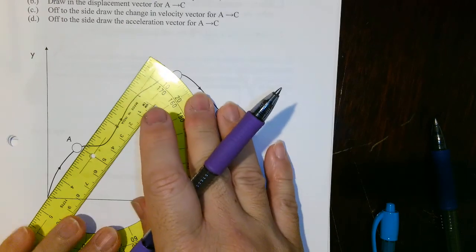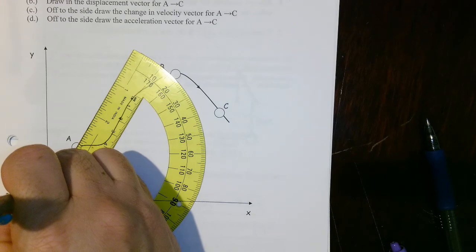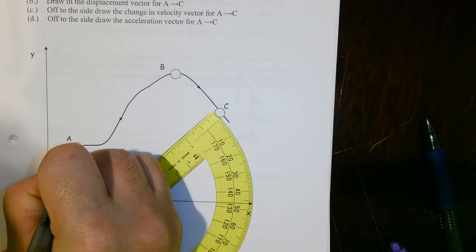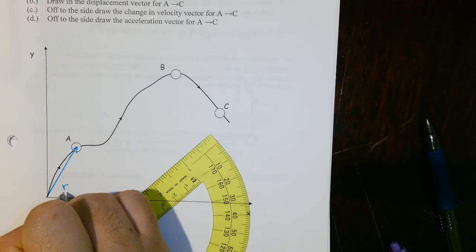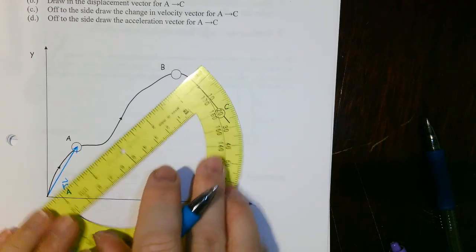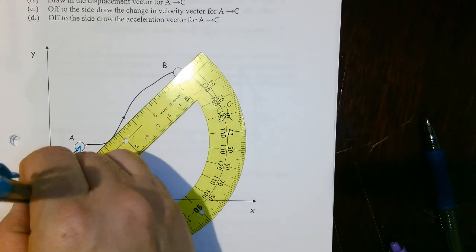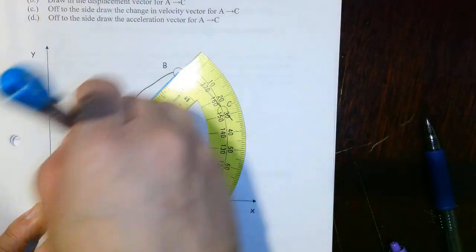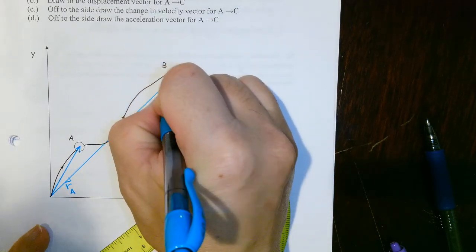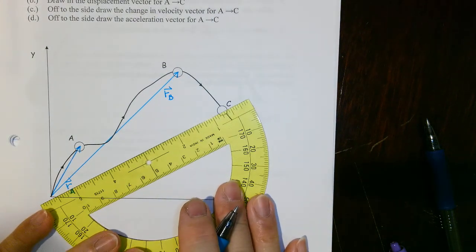So position vector for A is from the origin to that position right there, my R1, or RA, I should say. And then this would be RB, and then this will be RC.